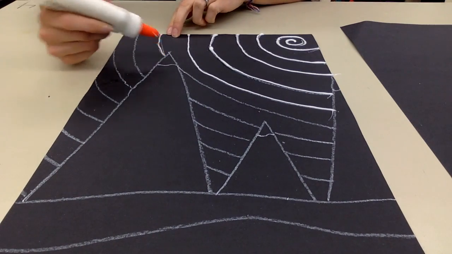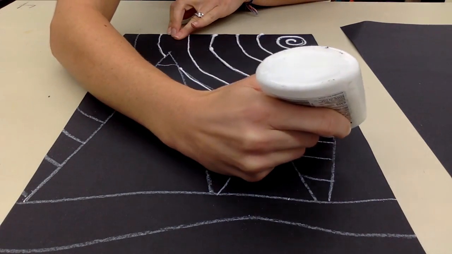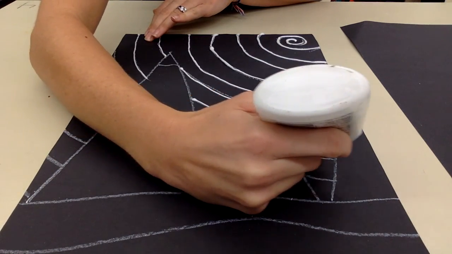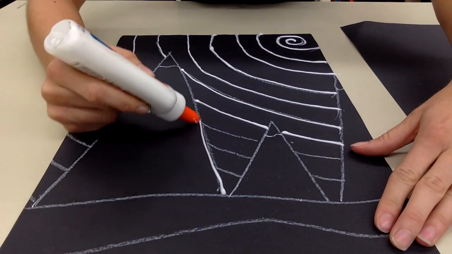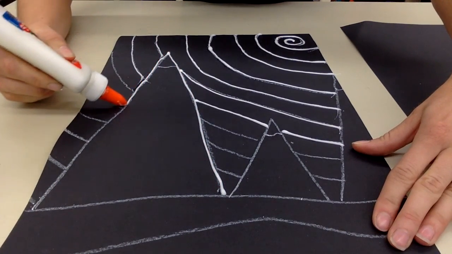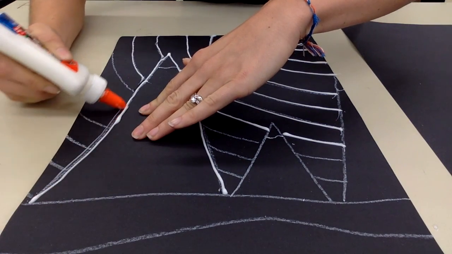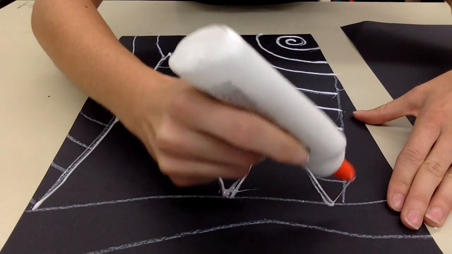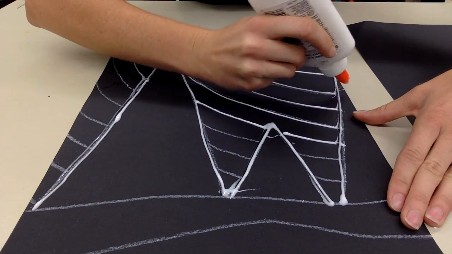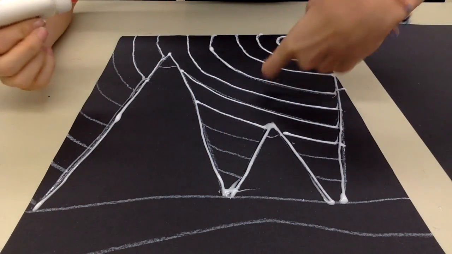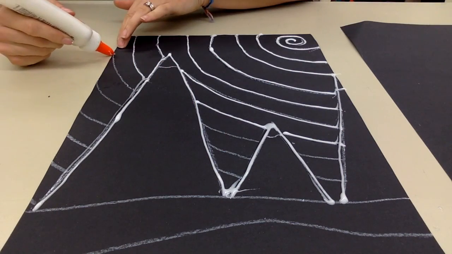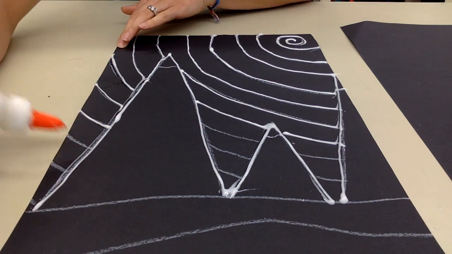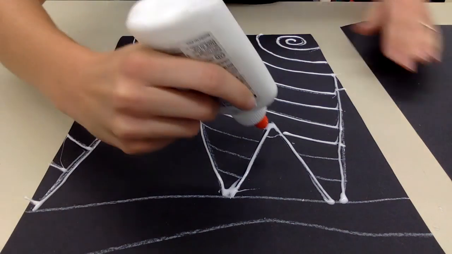I'm doing the sky first. And then once you do all of the sky, you're going to go in and do your mountains next. I know I skipped some of my sky, but that's okay. You want to make it pretty. You don't want it too thick. But the whole reason for the space like this when you draw is so that the glue doesn't run together. If your lines are too close together, the glue is just going to run together and you're not going to be able to color it in later. So I'm going to continue on.